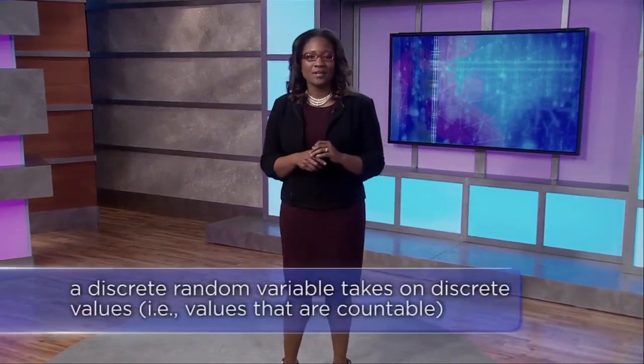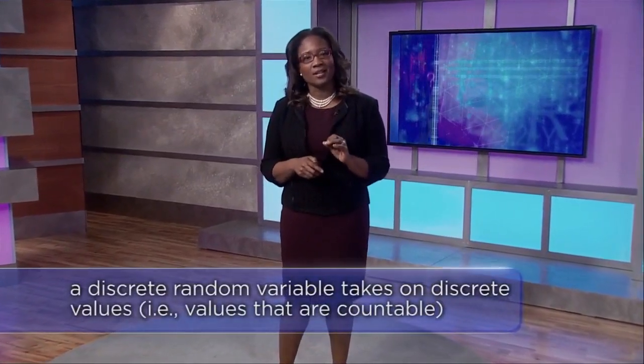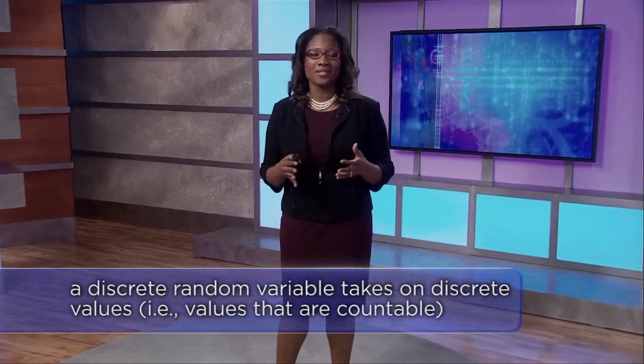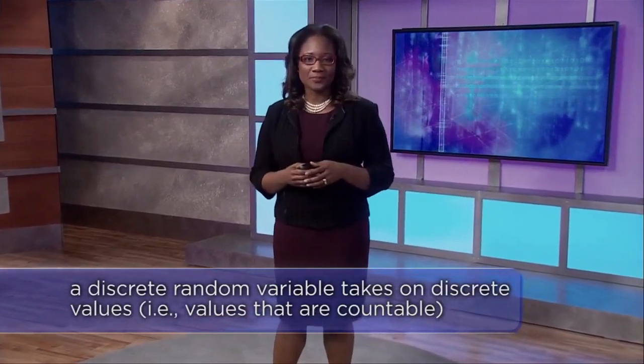Here's the definition. A discrete random variable takes on discrete values. In other words, values that are countable. For example, suppose you received 500 emails in a day. You're a particularly popular person. And let's let the random variable x be the number of new emails that you were able to reply to in that day. Then x can take on values either 0, 1, 2, all the way up to 500 if you were super productive.